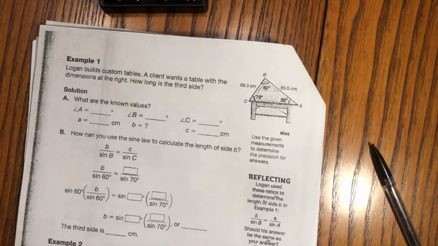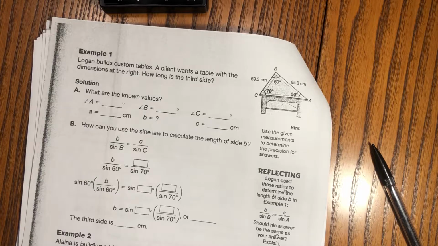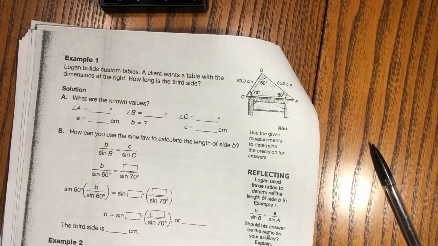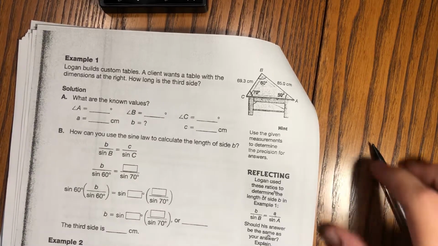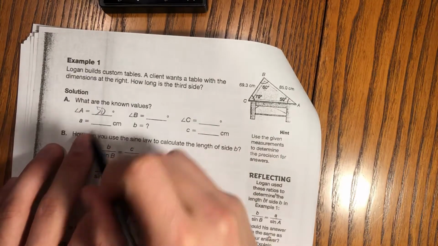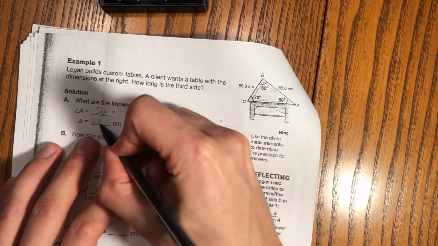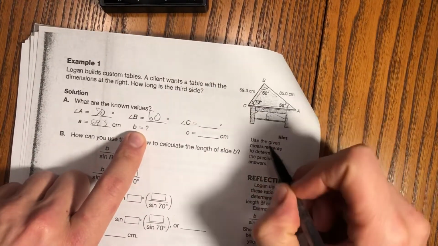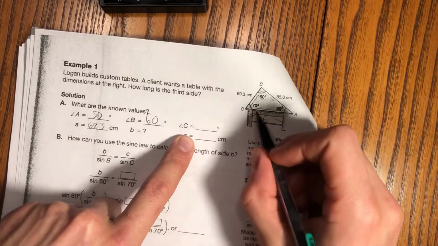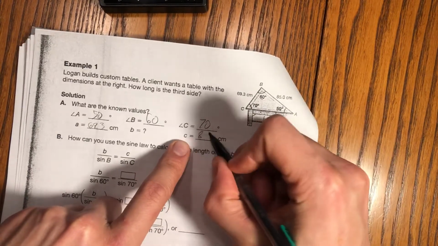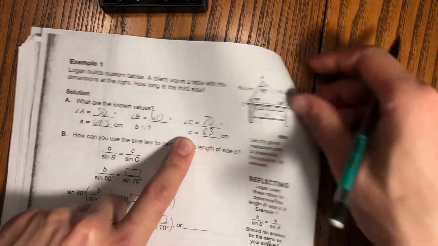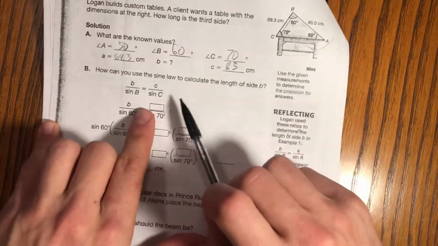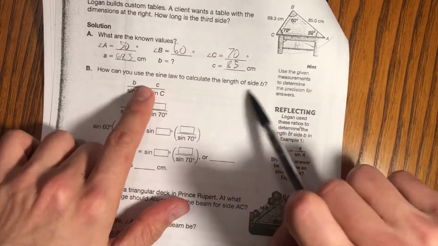All right, example 1. We have Logan builds this custom table. And their dimensions are to the right here. So what are the known values? Well, we have big A, we have little a, we have big B. We don't have little b, but that's what we're gonna be looking for. We have big C and we have little c, all in here. Hint, use the given measurements to determine the precision for answers. Okay, how do you use the sine law to calculate the length?